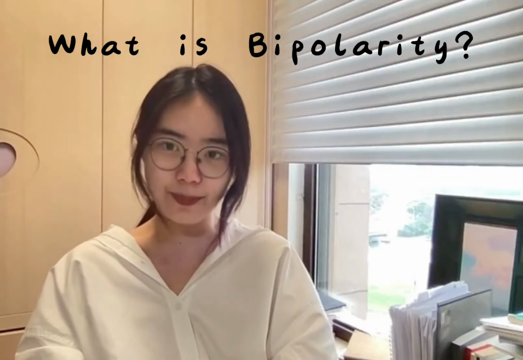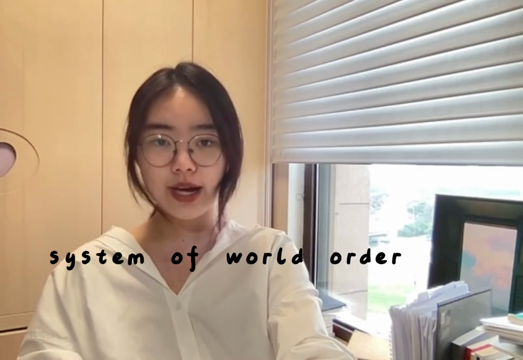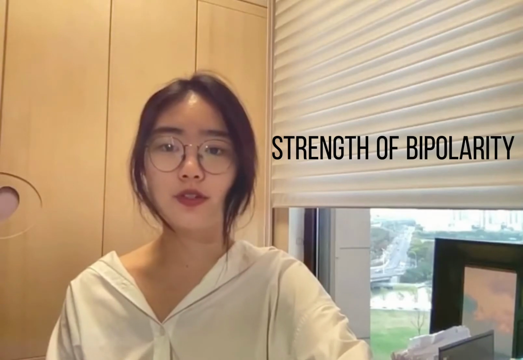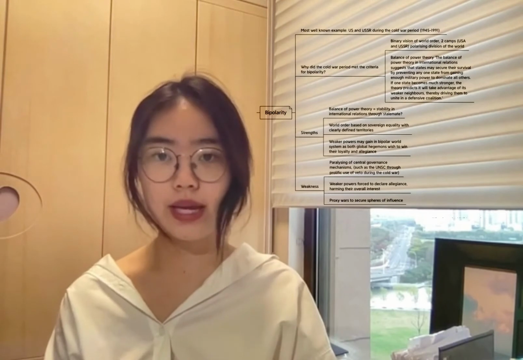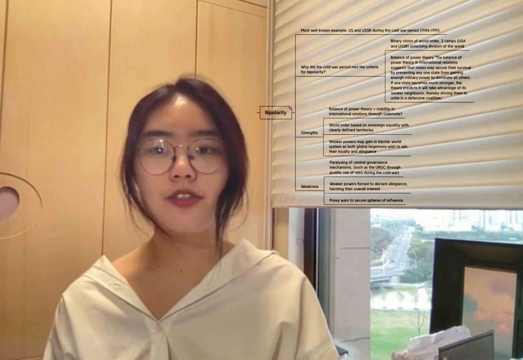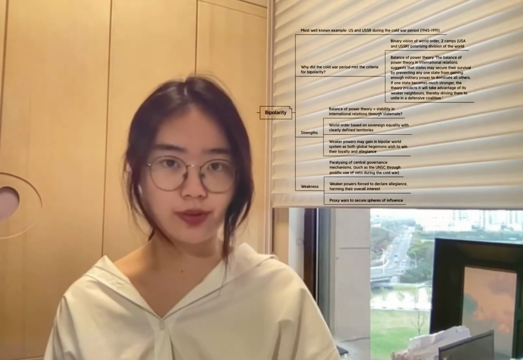Secondly, what is bipolarity? Bipolarity can be defined as a system of world order in which the distribution of power is such that only 2 states have the greatest impact on the economic, military, and global culture. For example, the US and the Soviet Union during the Cold War. Speaking of the strength of bipolarity, first of all, the balance of power theory equals stability in international relations. And there is a world order based on sovereign equality with clearly defined territories.